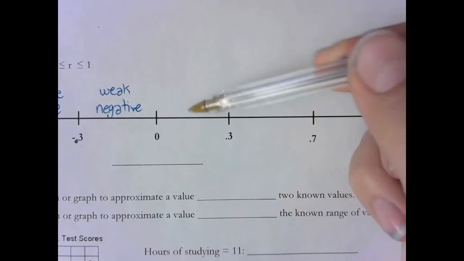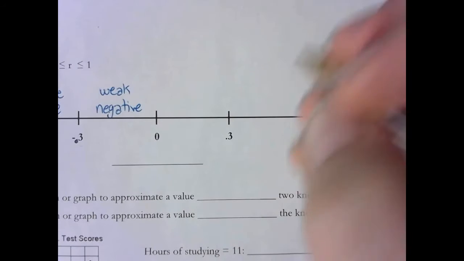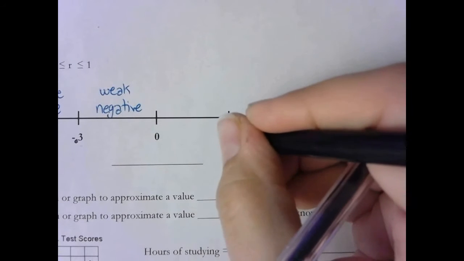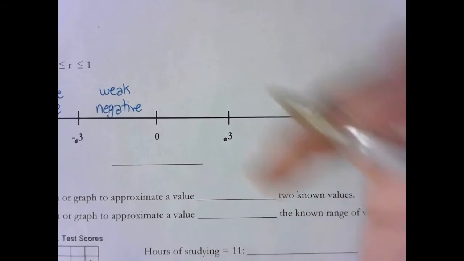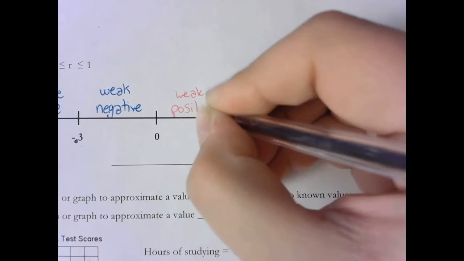Okay, if you got an R, a correlation coefficient, between 0 and 0.3, that's going to be weak positive correlation.